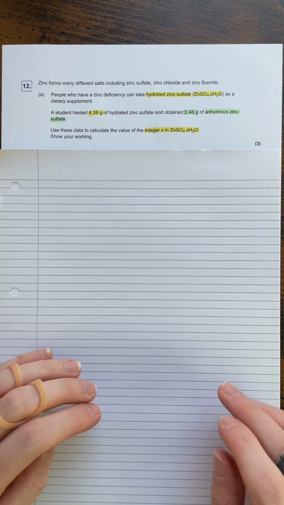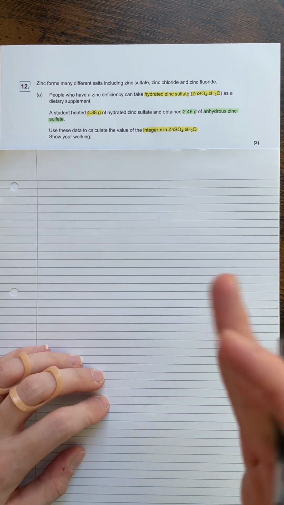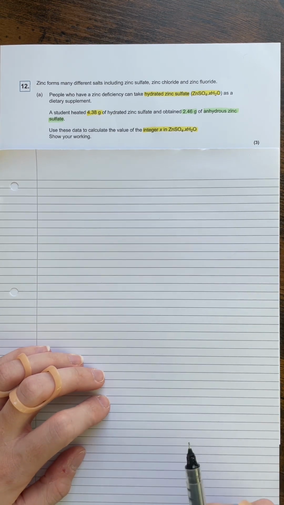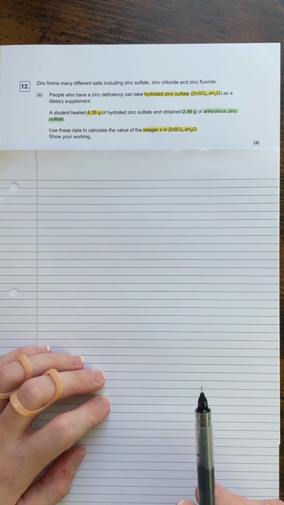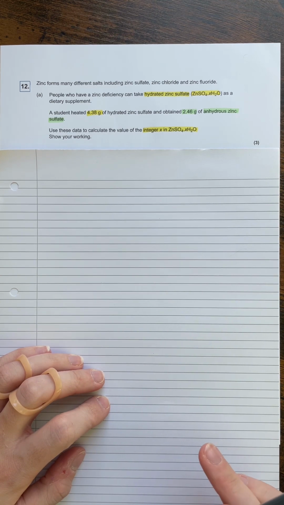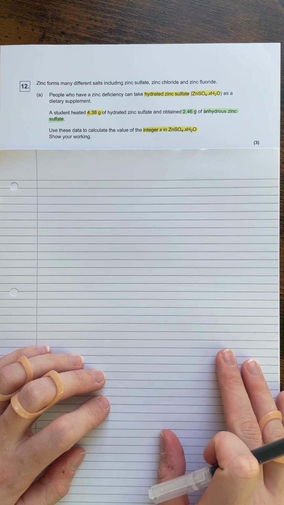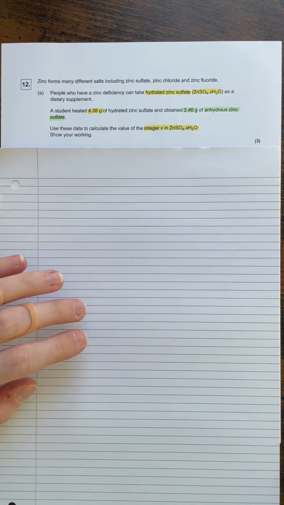And different anhydrous compounds will have different numbers of waters of crystallization, or they will exist in different ratios between the anhydrous solid and the water. So for example, copper sulfate, x would be 5. There are other salts that are 2, I think. Magnesium sulfate I think might be 7. So they're all a little bit different. So the only way we can figure this out is to work it out via a calculation.